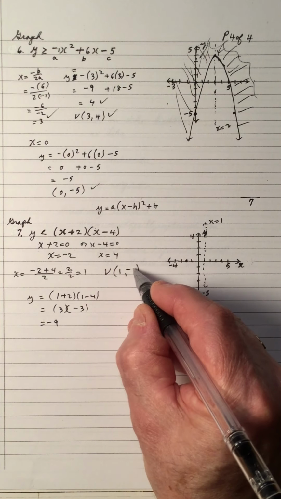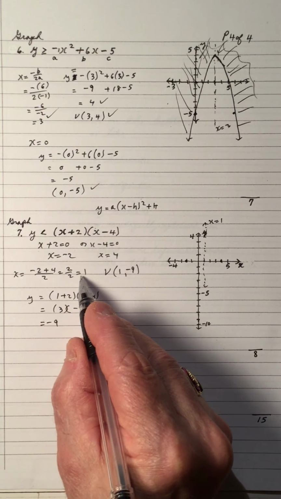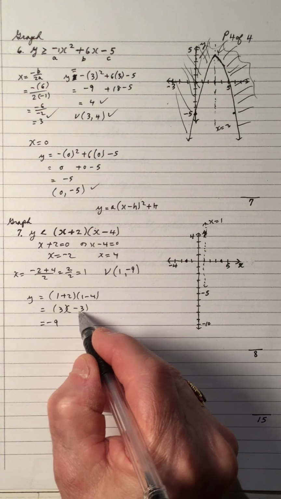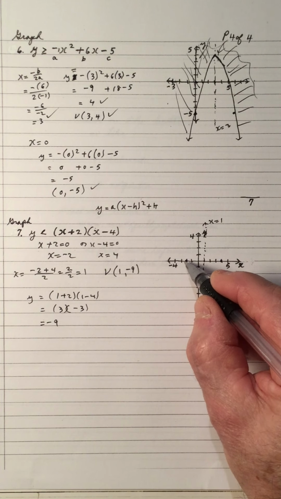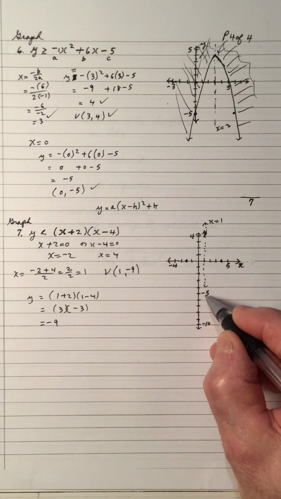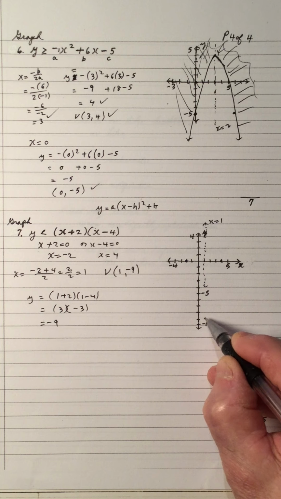So the vertex, I said the y-intercept. Sorry about that. When I found the x coordinate of the vertex to be 1, I plugged 1 in and got 3 times negative 3, negative 9. So the vertex is 1, negative 9. The vertex is 1, negative 9. Right there. So that's the vertex.